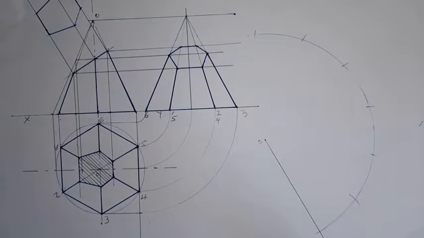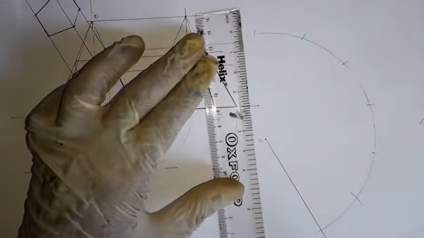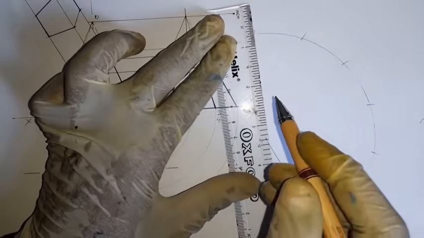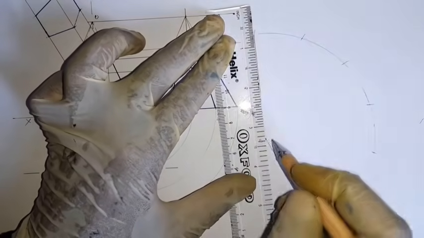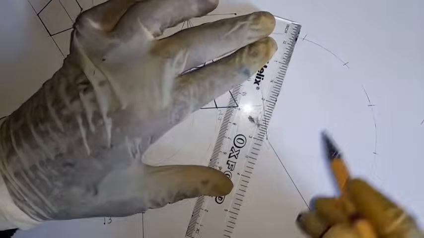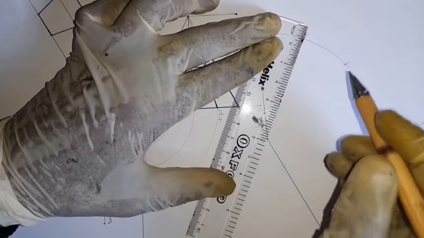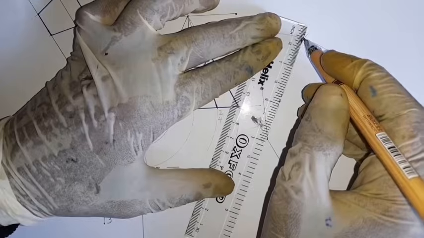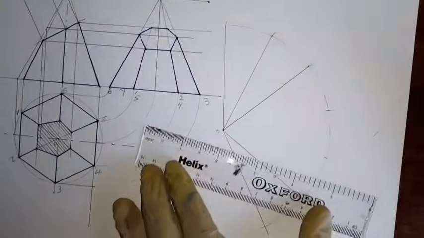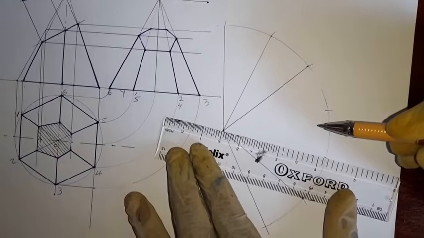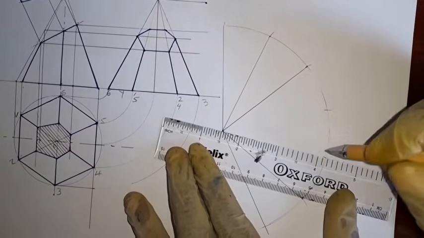Then we shall join them. Just continue joining them.